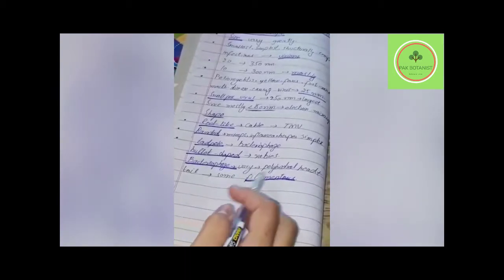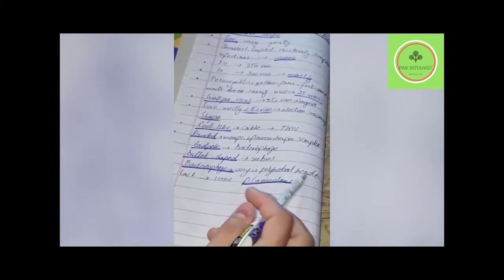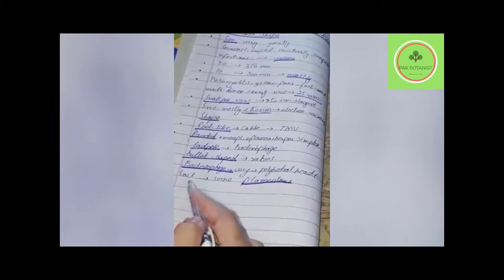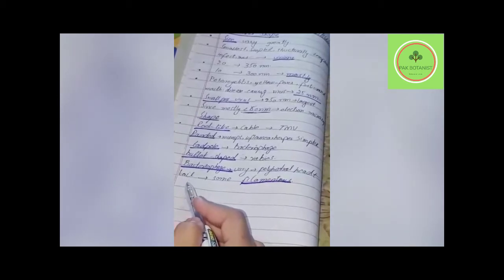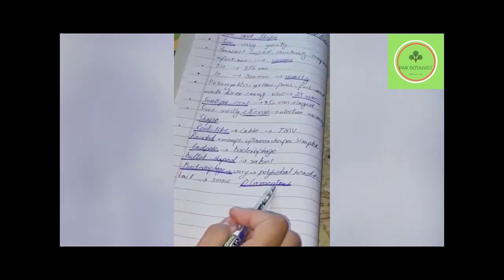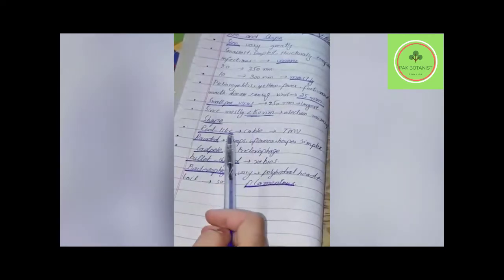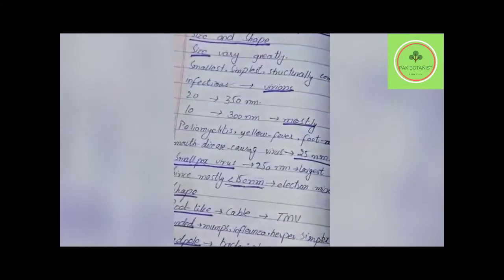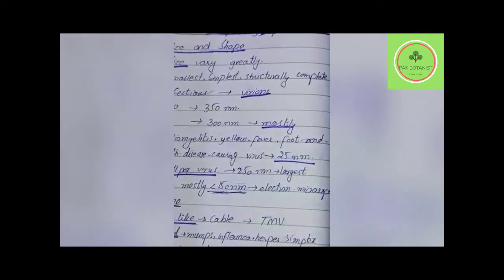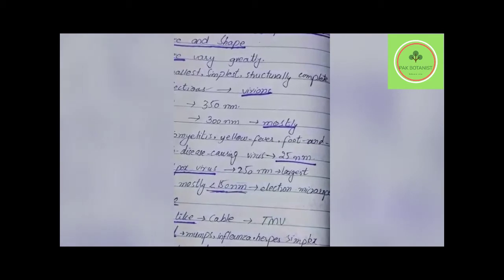Bacteriophage viruses vary in their structure, size, and shape. They have a polyhedral head plus a tail, and through the tail they infect the organisms, or some bacteriophages may be filamentous in shape. So this was all about the shape and the size of the viruses. I hope it will be helpful for you. One more thing, I have some pictures to show you of the shapes and size ranges of viruses. Let's have a look.